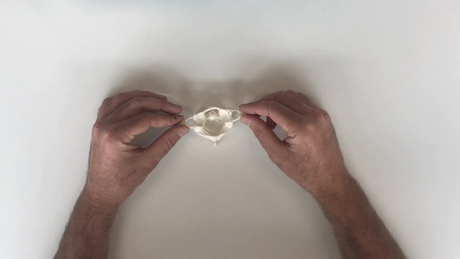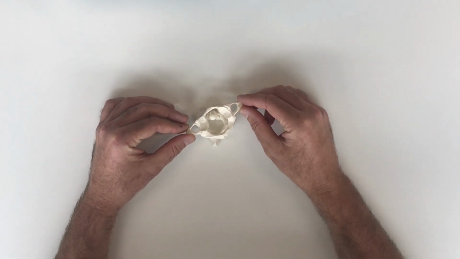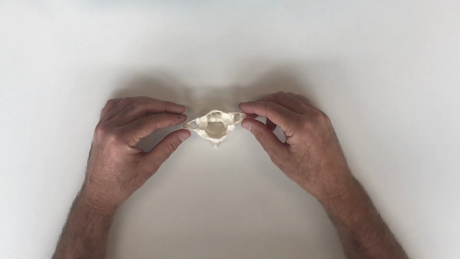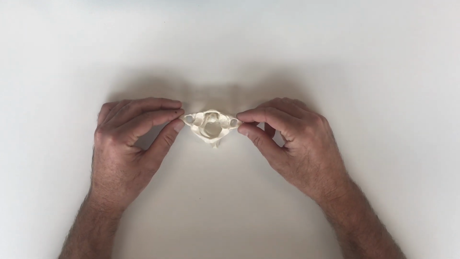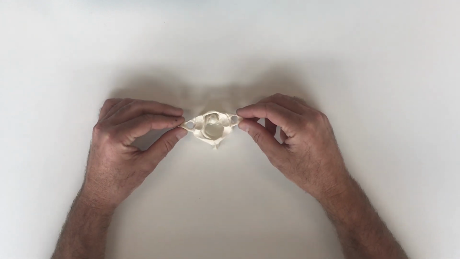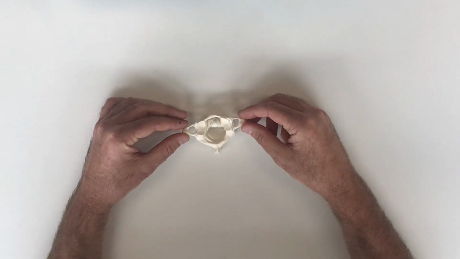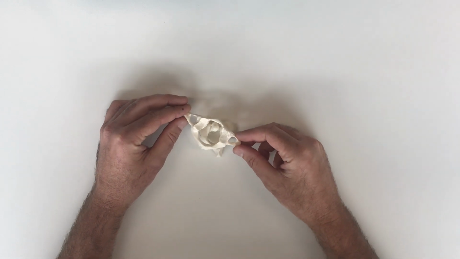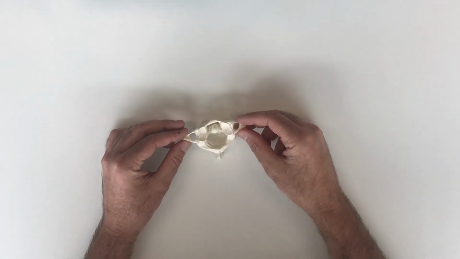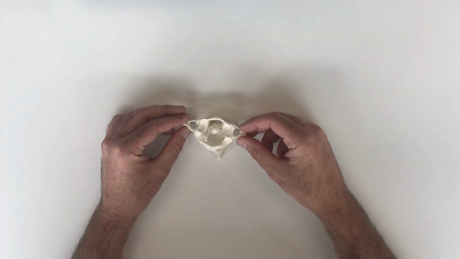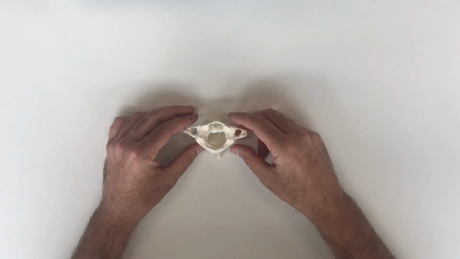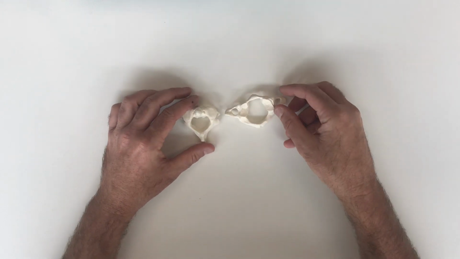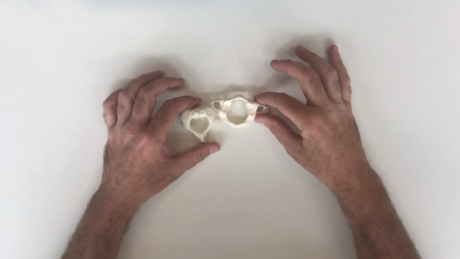So the atlas rotates on its axis and creates a little pivot joint. So when you turn your neck, as in you're saying, no, I don't understand, the majority of that movement is taking place between our first and second cervical vertebrae. So the dens is used to pivot, and the first cervical, the atlas, is rotating around that dens of the axis. So that is C1 and C2, or the atlas and the axis.